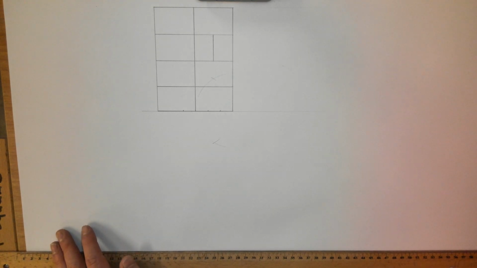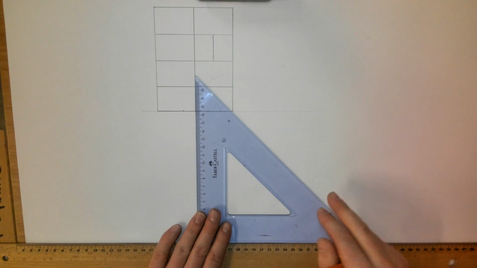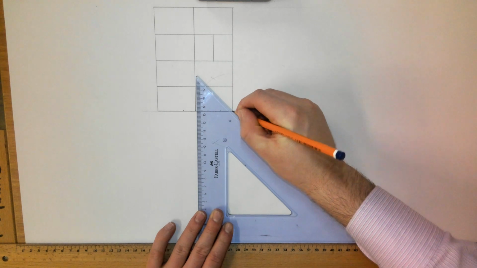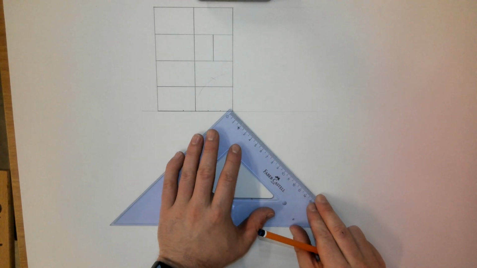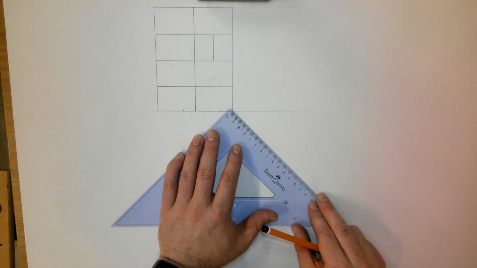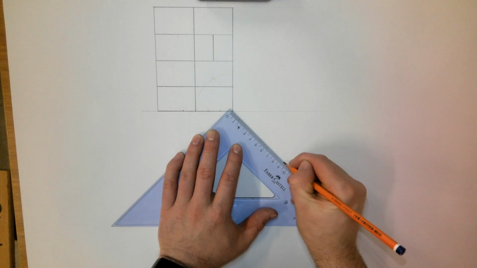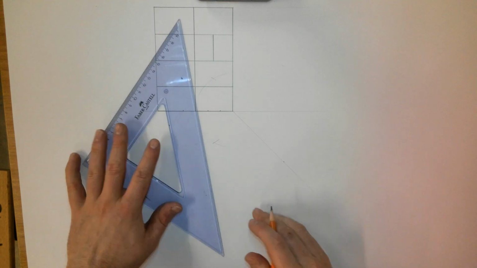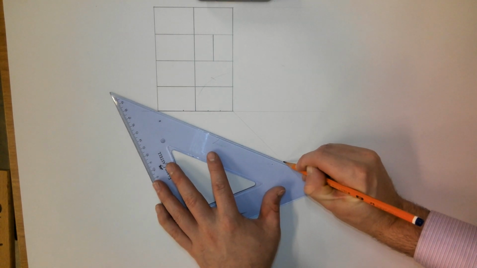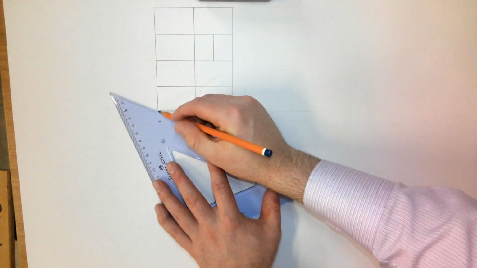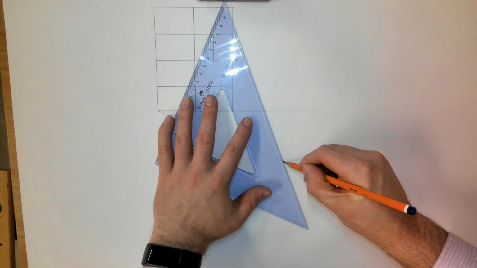Right, so we'll get started by locating the spectator. So it's down a 45-degree line, 90 millimeters. So there's the spectator. To find the picture plane, join the spectator to the two outermost corners of the object.